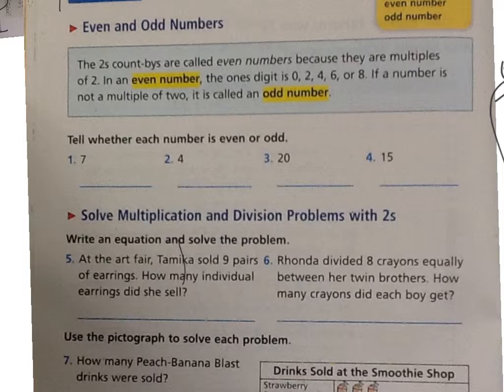Alright, well hopefully you said 7 was odd because, remember, it ends with 1, 3, 5, 7, or 9. We'd say even on a 4, because 0, 2, 4, 6, or 8. This number 20 ends with a 0, so that would be an even. And number 15 ends with a 5, so that would be an odd. Very important to know even and odd. In 3rd grade is when you start to really talk about it. 4th grade, you really need to know it.